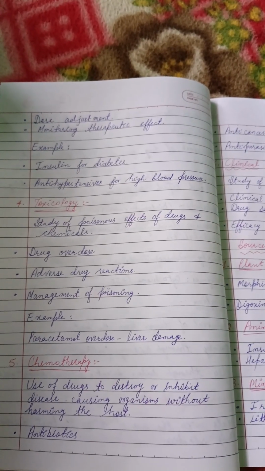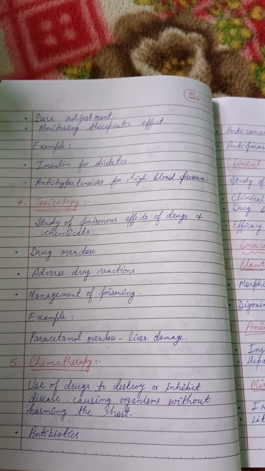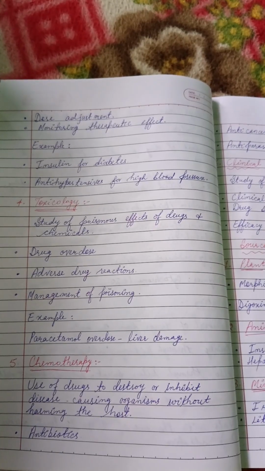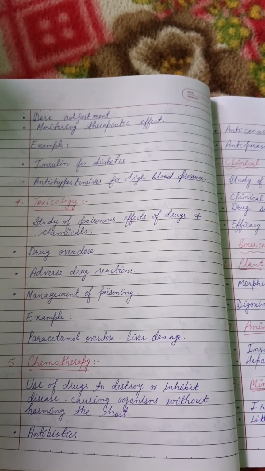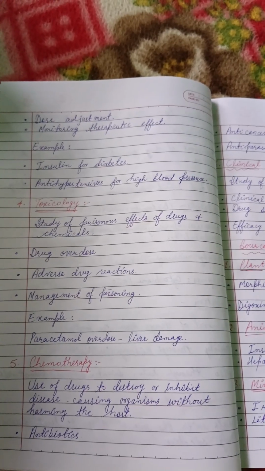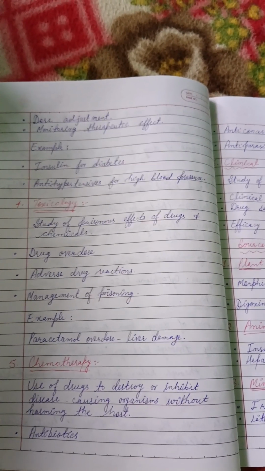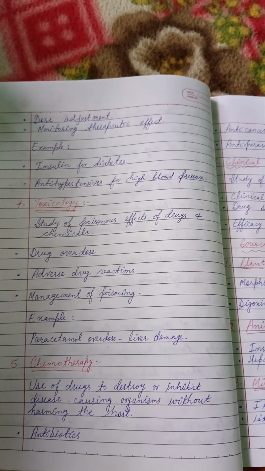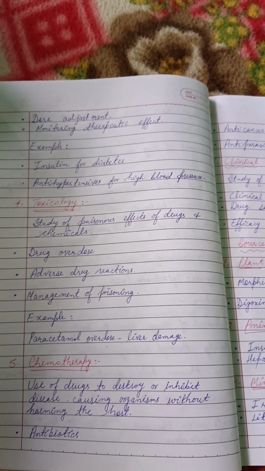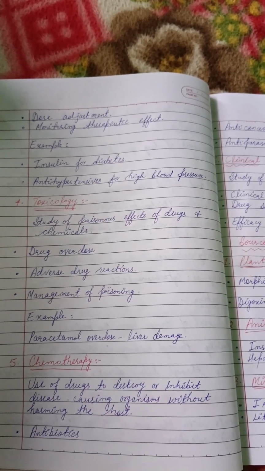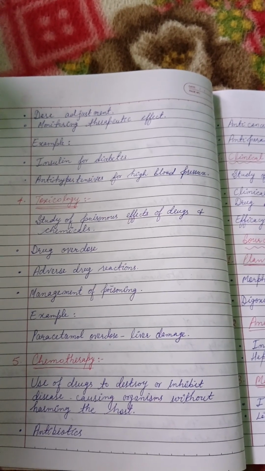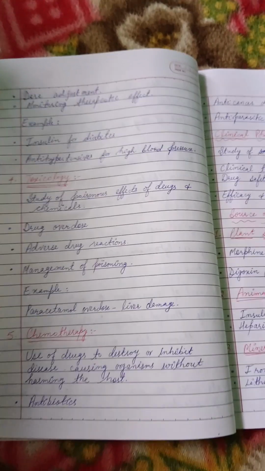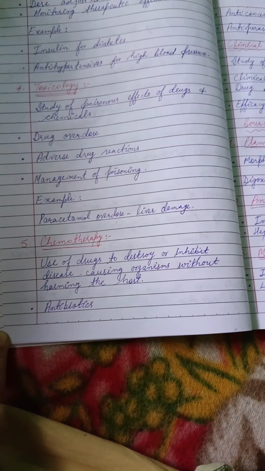And next, fourth term is toxicology. Toxicology may be defined as study of poisonous effects of drugs and chemicals. First one, drug overdose. Second, adverse drug reactions. Third one, management of poisoning. Example: paracetamol overdose, liver damage.